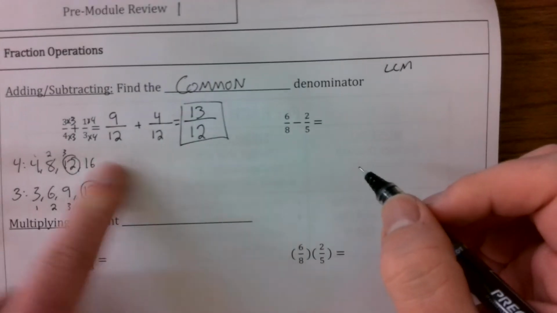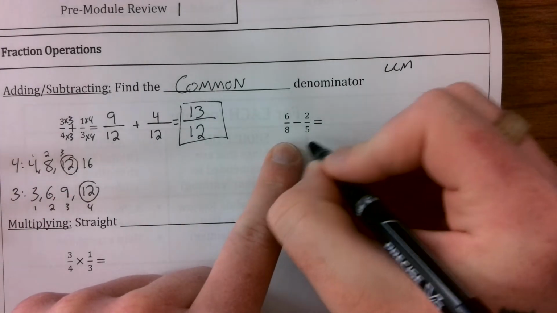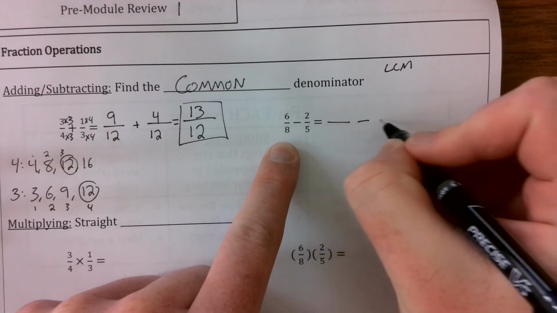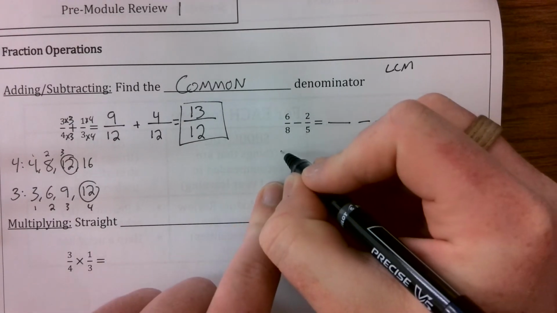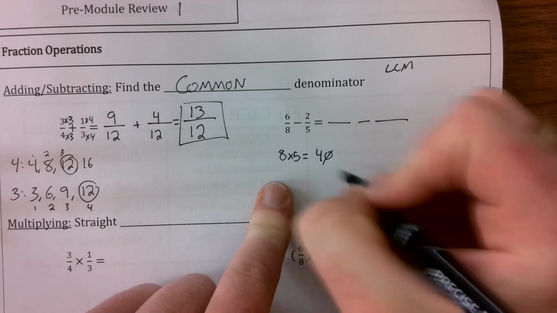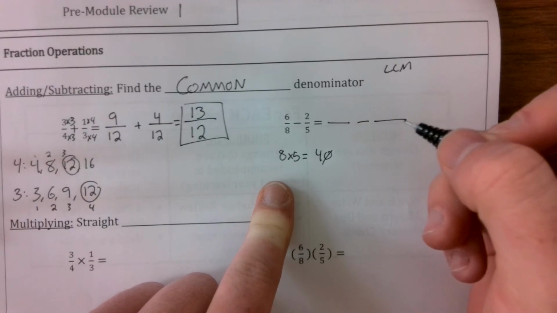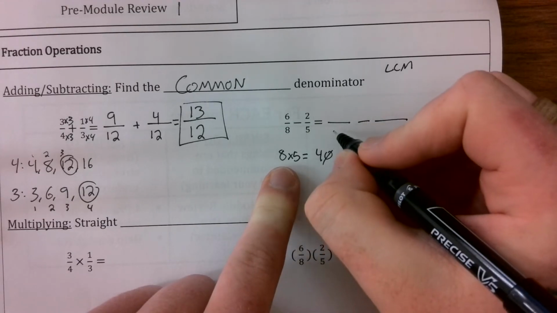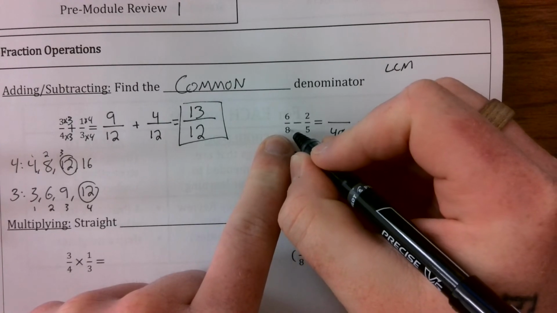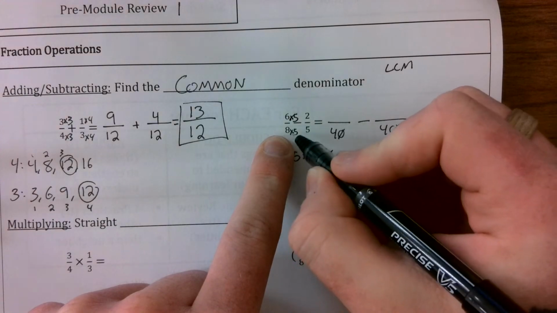Here's the other way we can do it. If you don't want to have to figure out the multiple situation, you can just multiply your two denominators. If I want to get a common denominator, I can just multiply 8 times 5, and I'm going to get 40. Now, it's a pretty big number, and that's okay. So my goal is to turn both of these into 40. To do that, I'm going to multiply 8 times 5, which means I need to multiply 6 times 5. We already got our 40.